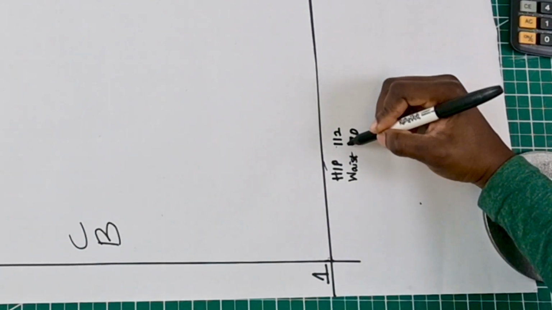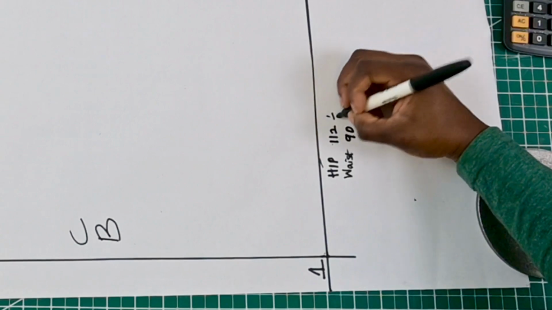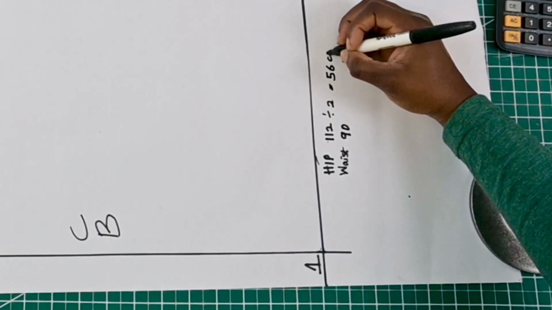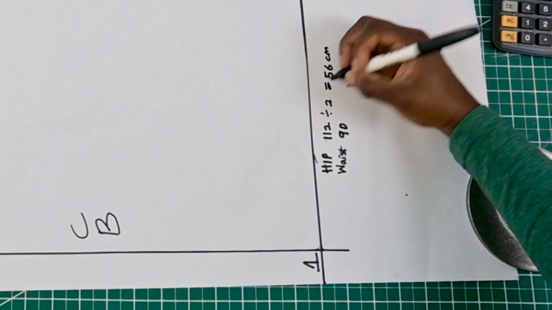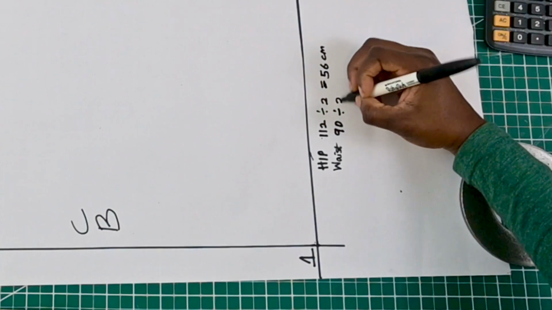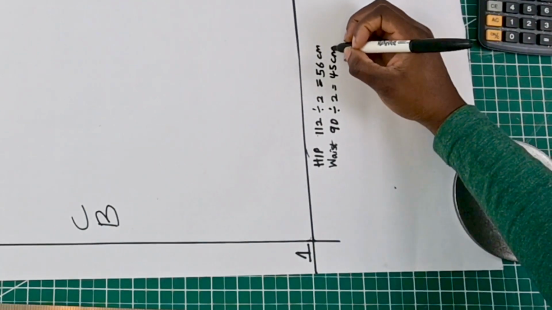So we'll say 112, which is our hip measurement. We'll divide this by 2 and it will give us 56 cm. Then we'll also divide our waist measurement, which is 90, divided by 2. It will give us 45 cm.